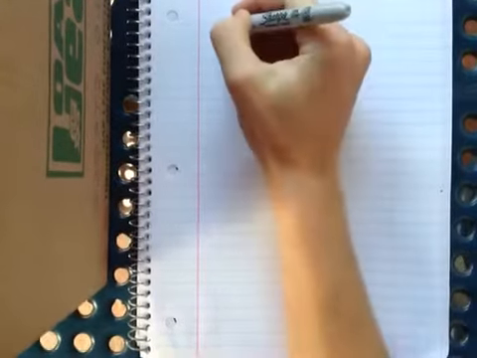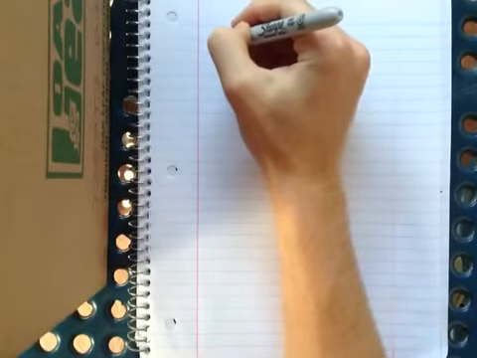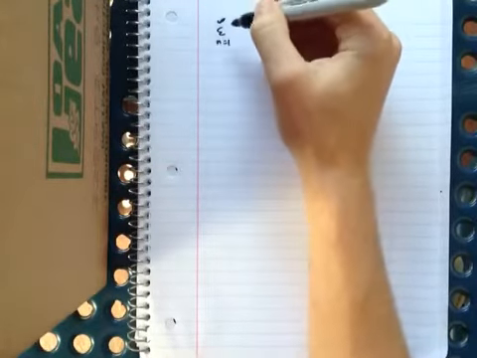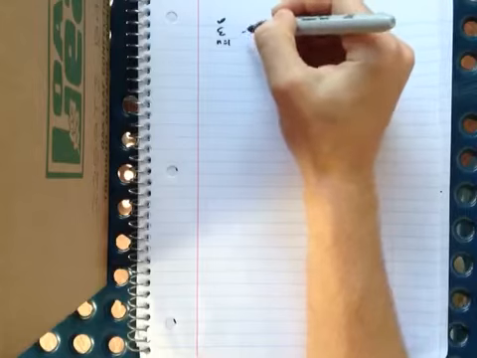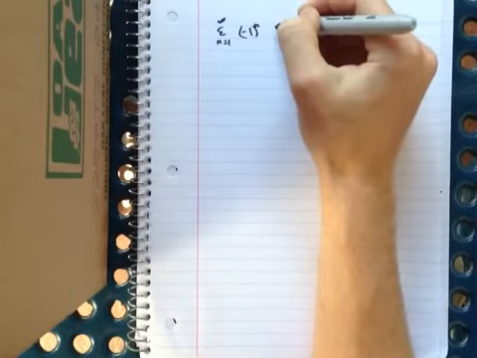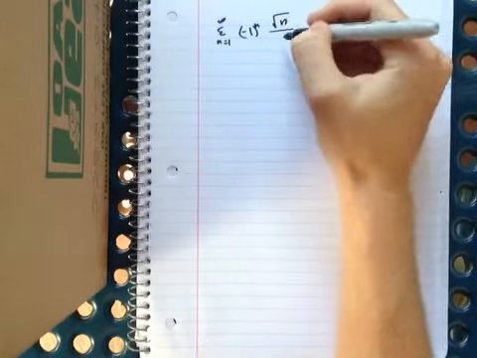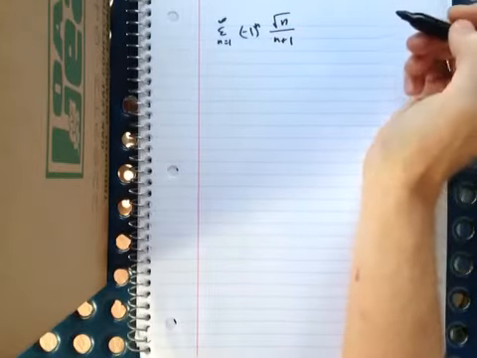So here's our last example. We have as n goes to infinity the sum of negative 1 to the n times square root n over n plus 1.